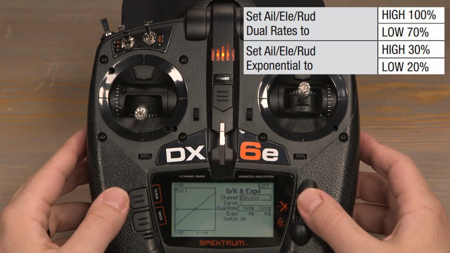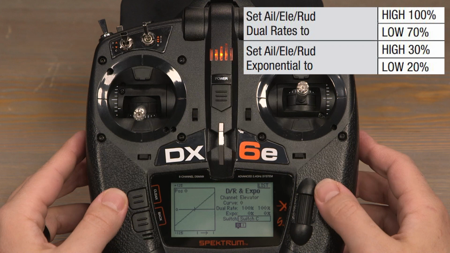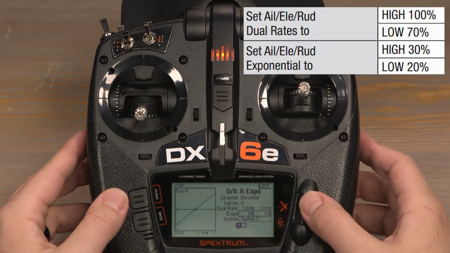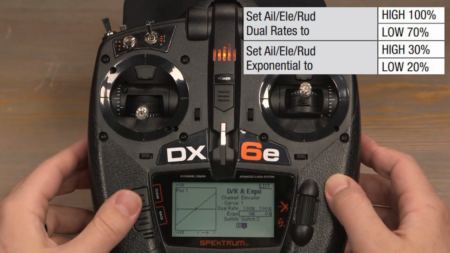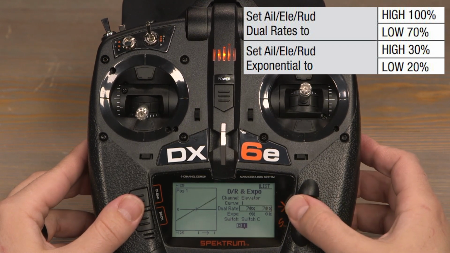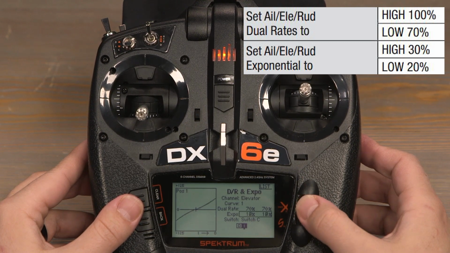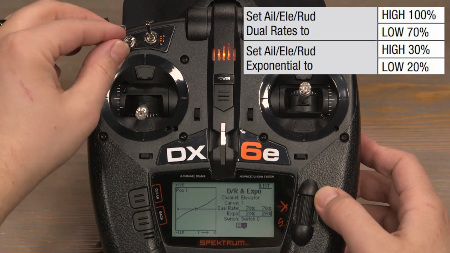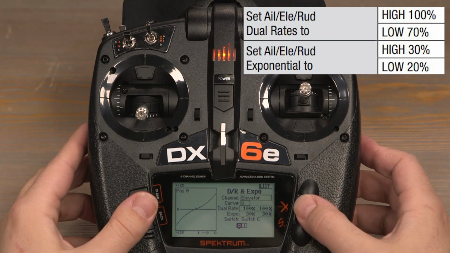Let's scroll down, select the switch. Switch C, lock it in, and then scroll up to Expo and add the 30% Expo for the high rate. Now let's flip the C switch to the low rate position and change the rates down to 70. And Expo for low rate, 20%. Now we have that set, we can see it's working. We'll finally do the same thing on the rudder channel.